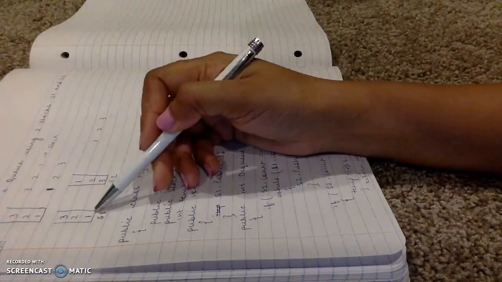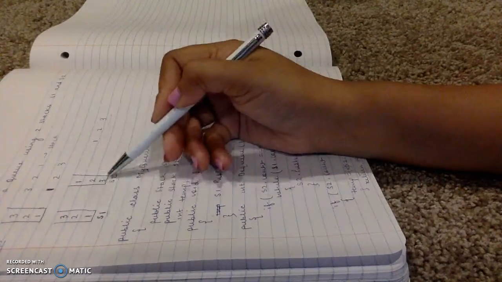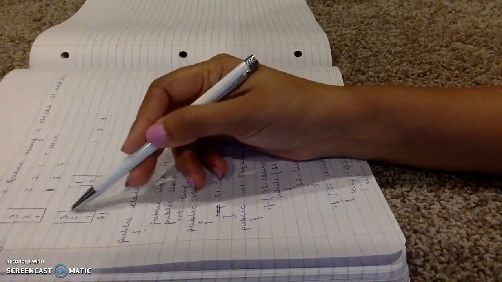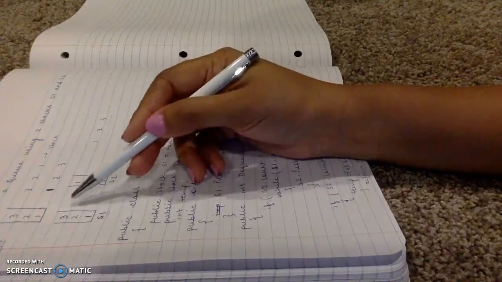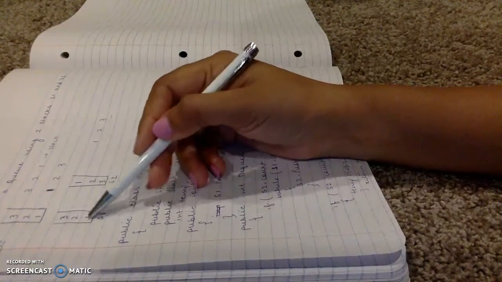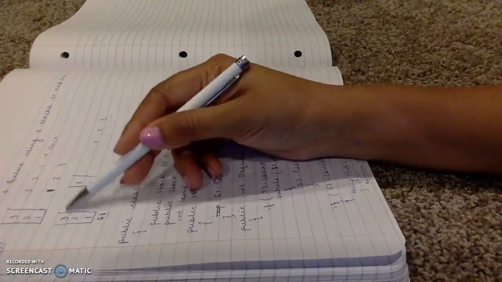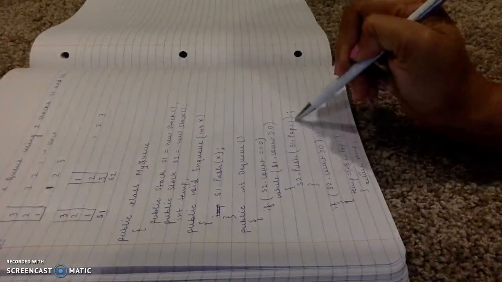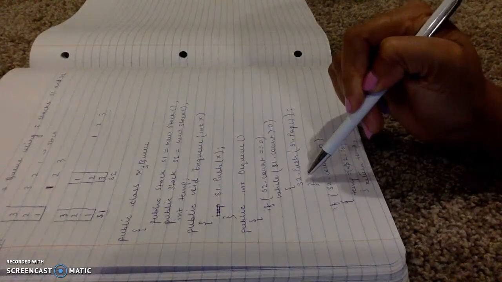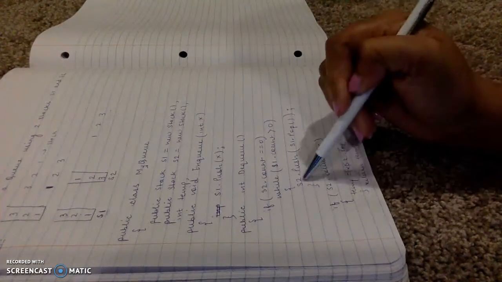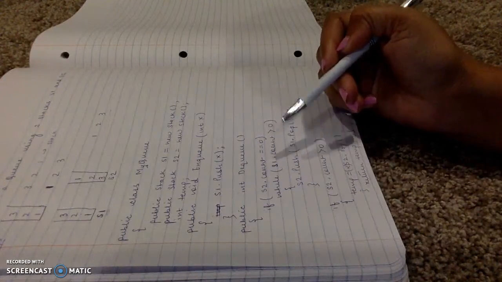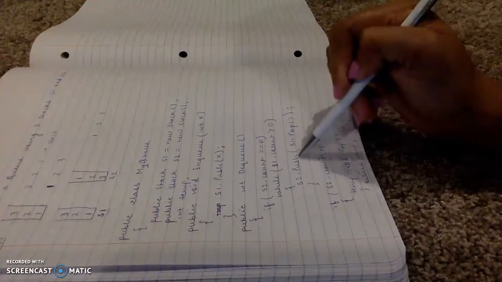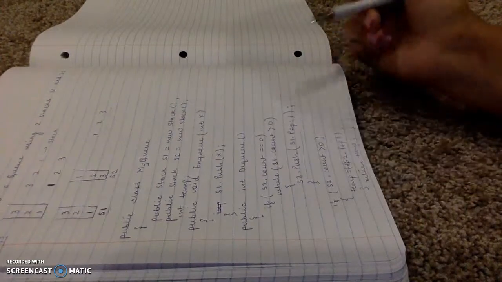I have already explained that whatever we push in S2 is coming from S1 dot pop. Whatever we are popping from S1 is going into S2. That is the implementation of the operation we are going to do here.